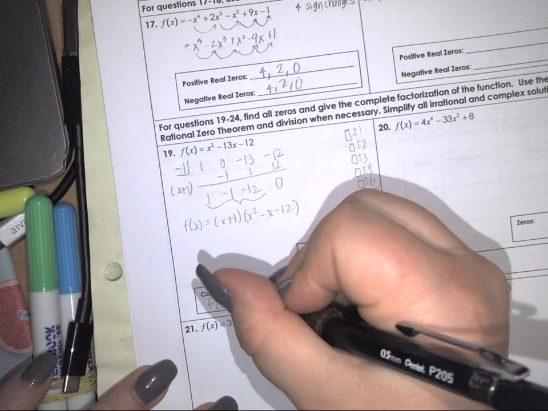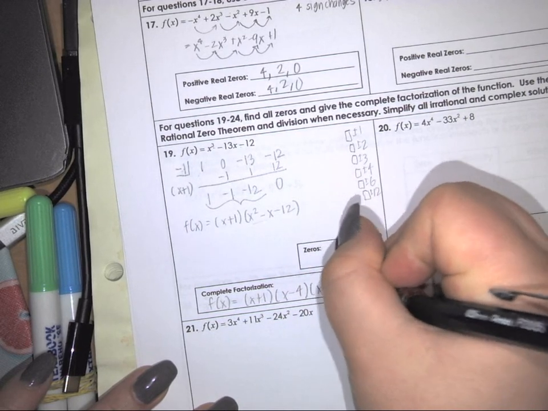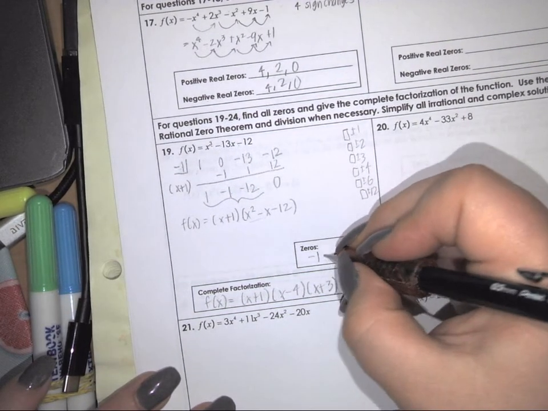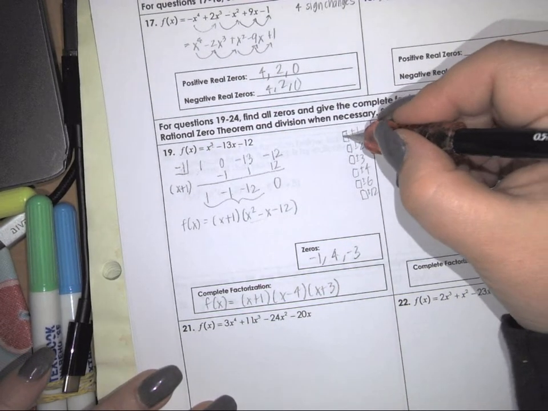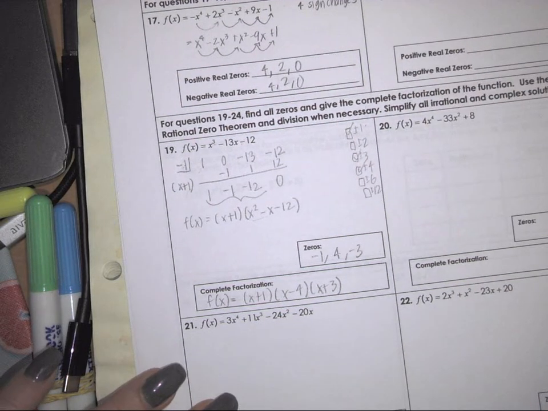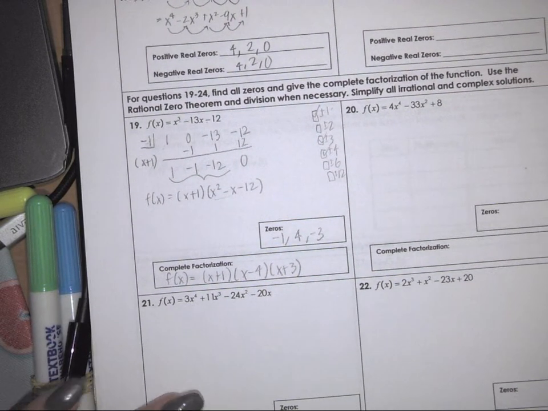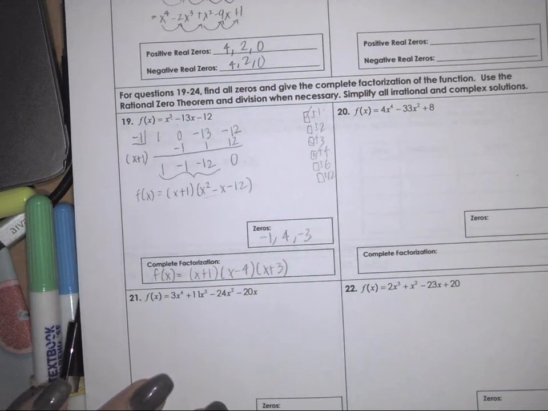This factors to x minus 4 and x plus 3. So our zeros are -1, 4, and -3. And you can see they were listed here, -1, 4, and 3. And remember, it's an x cubed, so we can have up to 3 zeros, and we do.